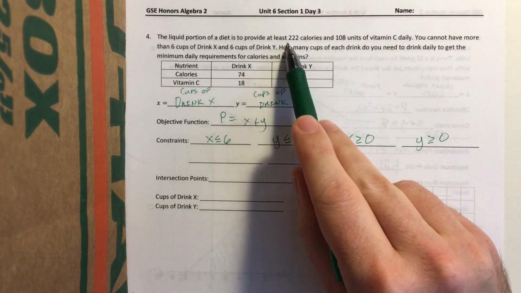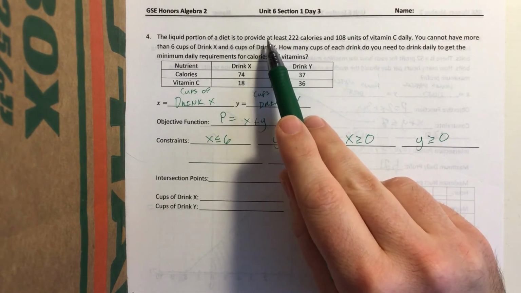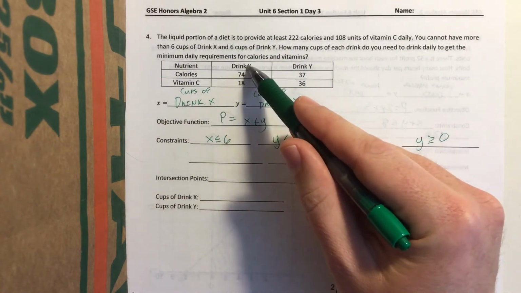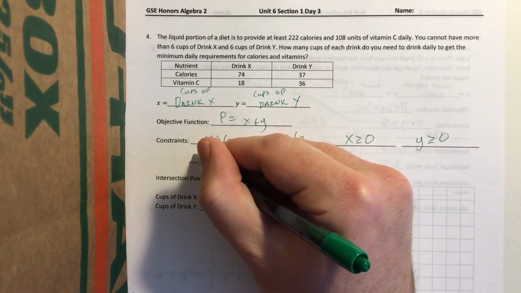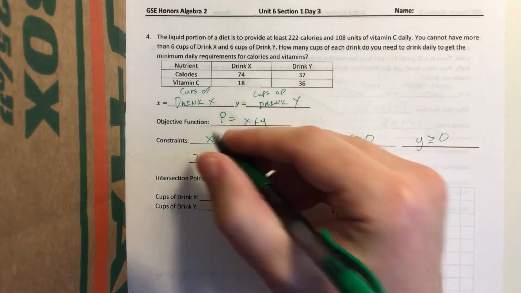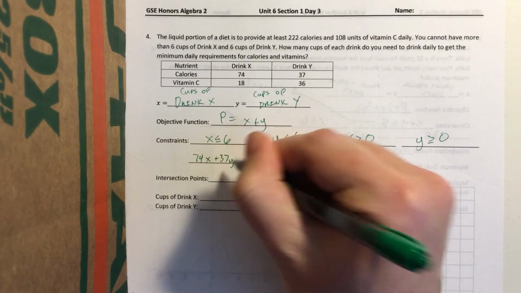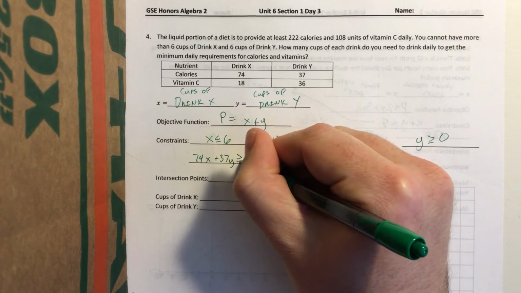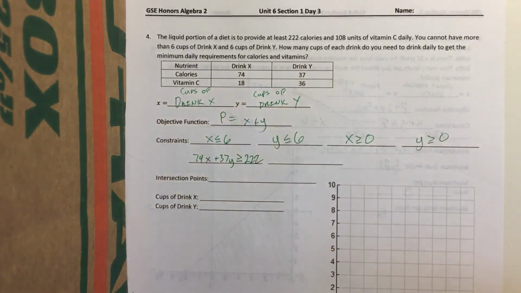So if we're looking at the calories, we have to have at least 222. So what that means is, however many drink X's we have, we get 74 calories per drink X, and we get 37 calories per drink Y, and we have to be at least 222. So this has to be greater than or equal to 222.